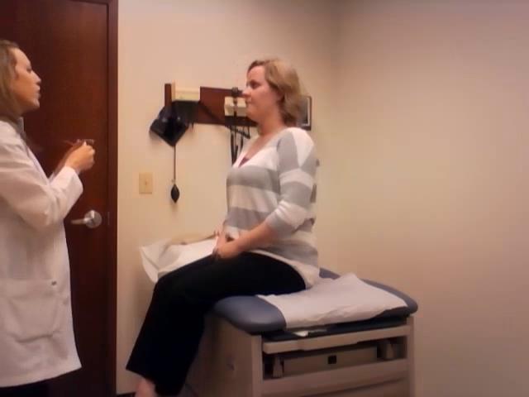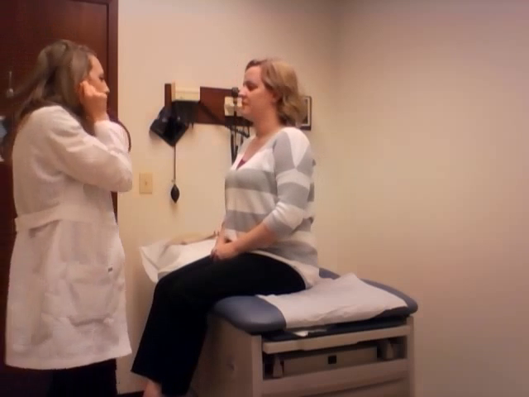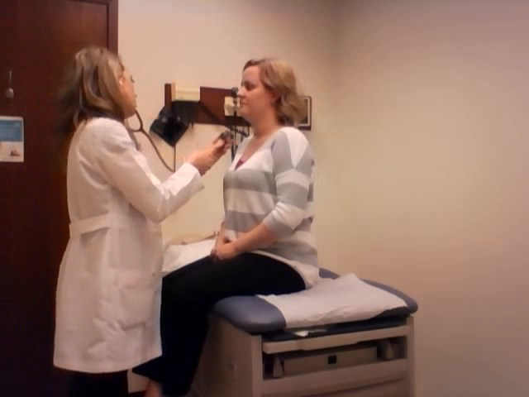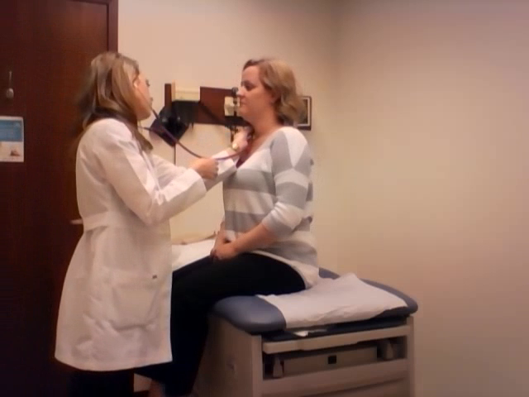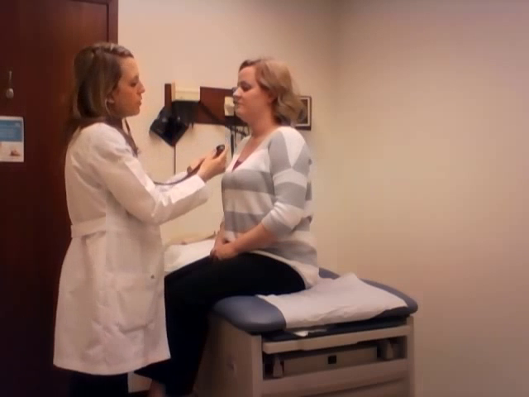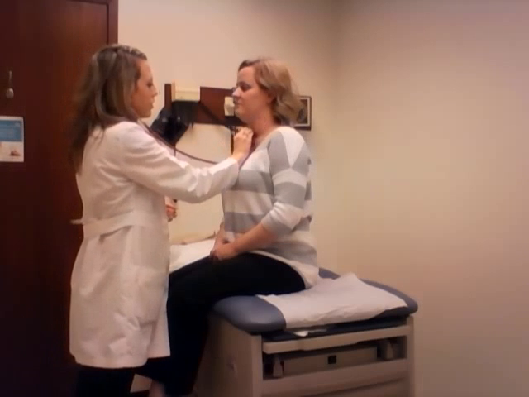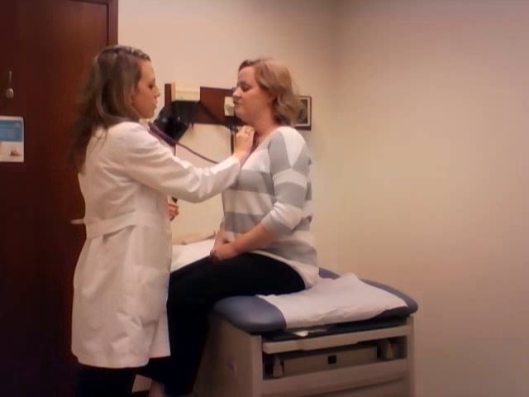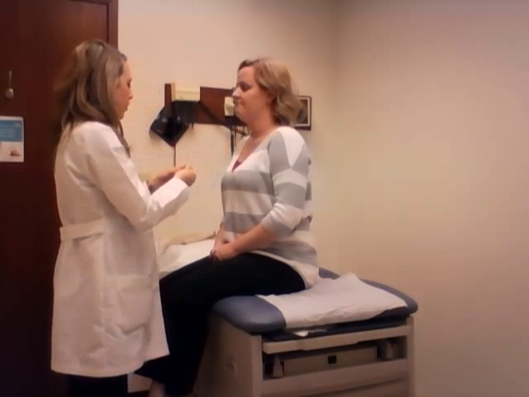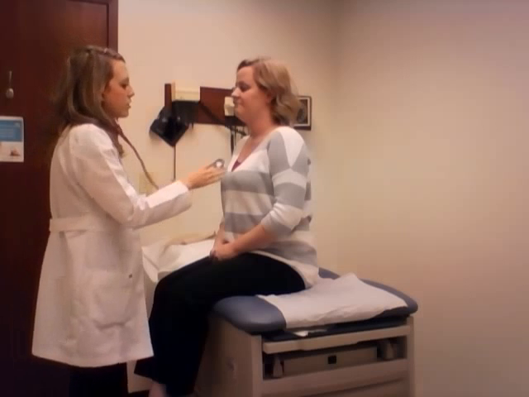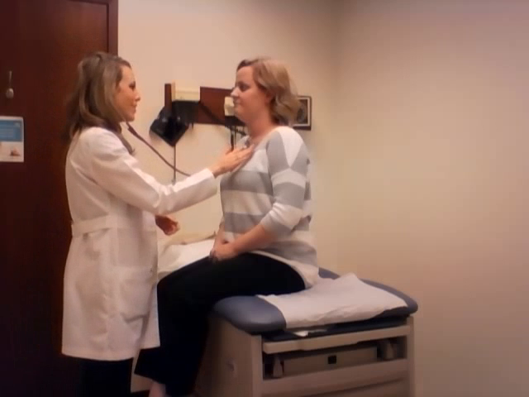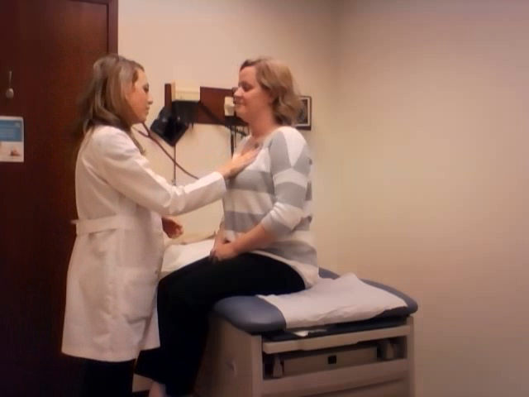I'm going to listen to the carotid arteries first, just because they're at the top. I'm checking for any bruits or thrills. I'm also going to listen over the thyroid, checking for bruits as well. Okay. Next, I'm going to auscultate the lung fields. I'm going to have you just take a nice deep breath in and out.